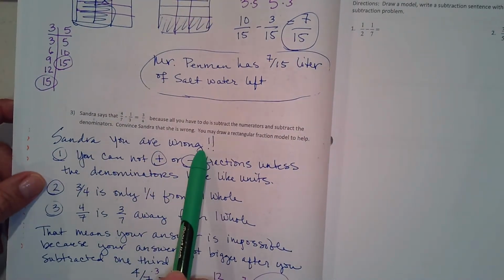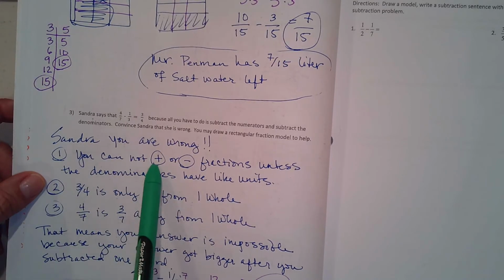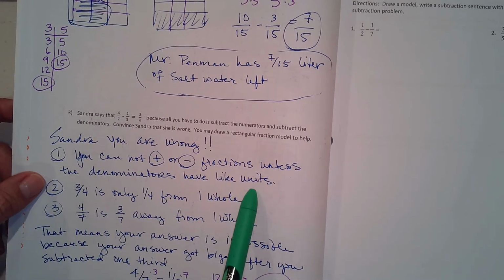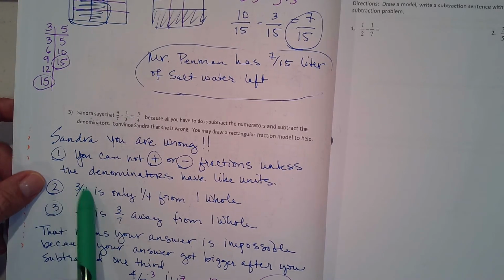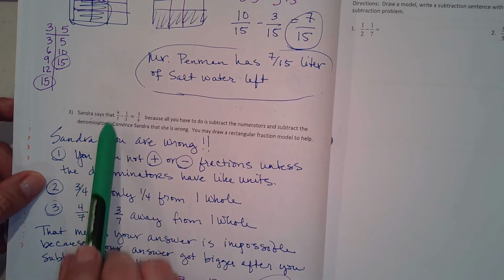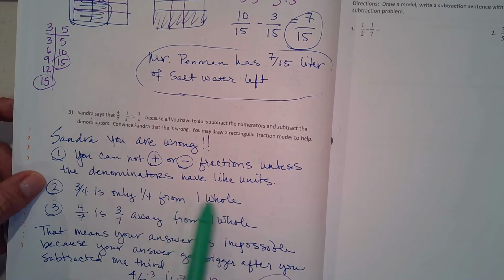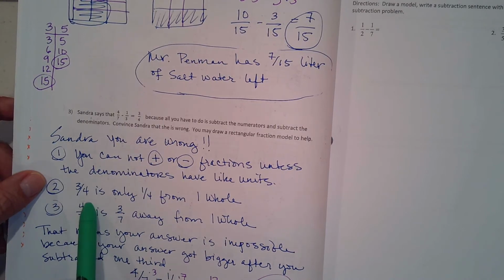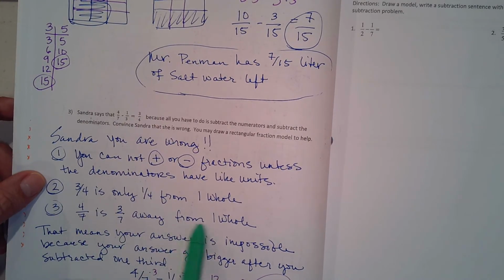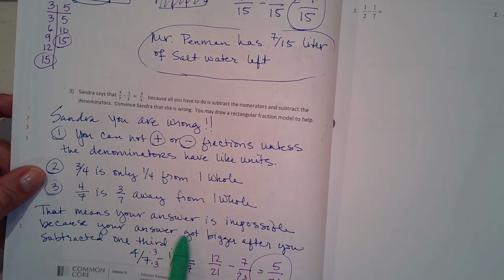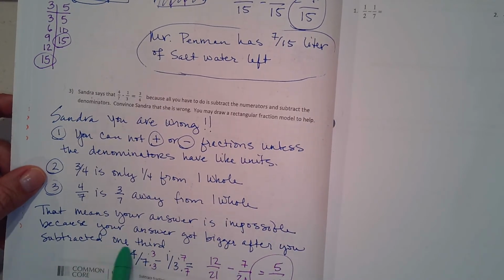Sandra, you are wrong. Number 1, you cannot add or subtract fractions unless the denominators have like units. Number 2, 3/4 is only 1/4 from one whole, and your number's now getting bigger. 4/7 is 3/7 away from one whole. That means your answer is impossible because your answer got bigger after you subtracted 1/3.